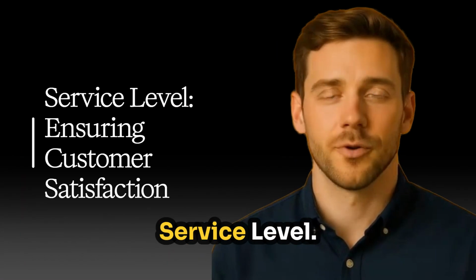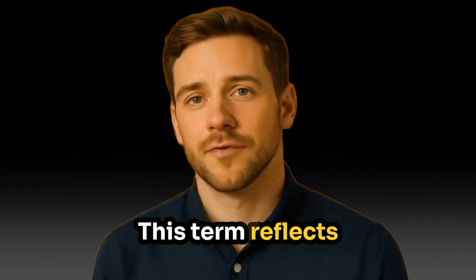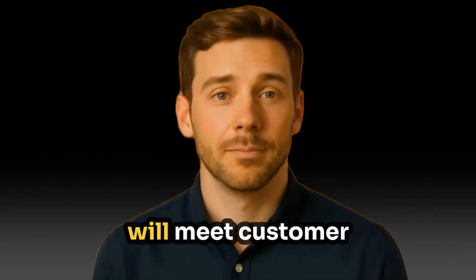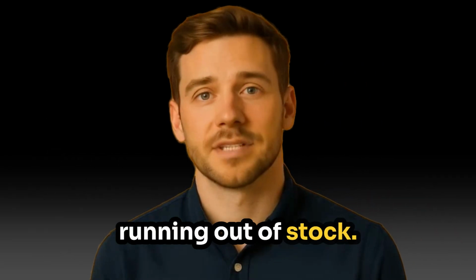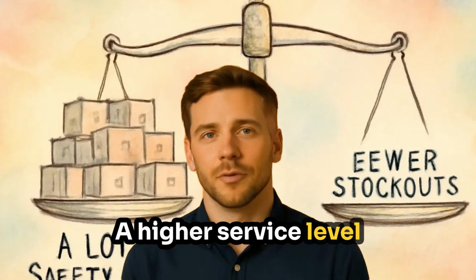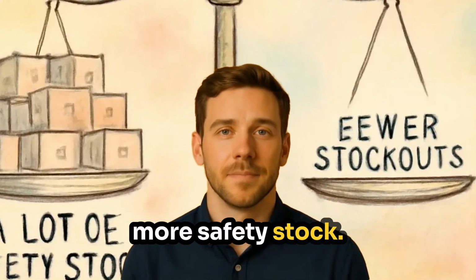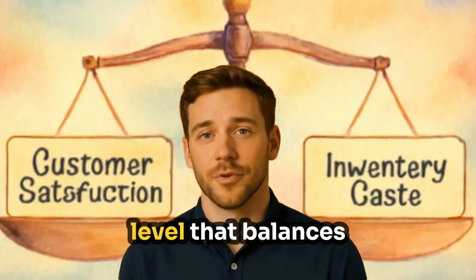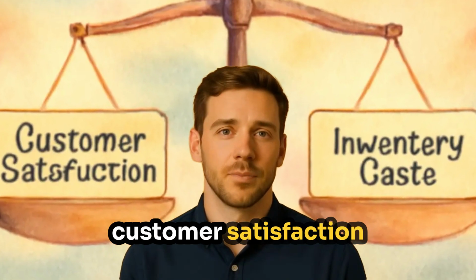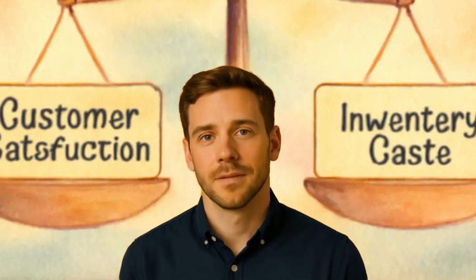Lastly, we have service level. This term reflects the probability that a company will meet customer demand without running out of stock. A higher service level means fewer stockouts, but often requires more safety stock. The goal is to set a service level that balances customer satisfaction with inventory costs.